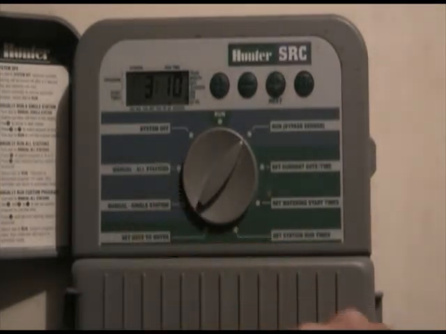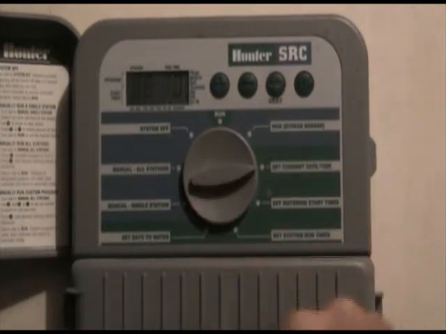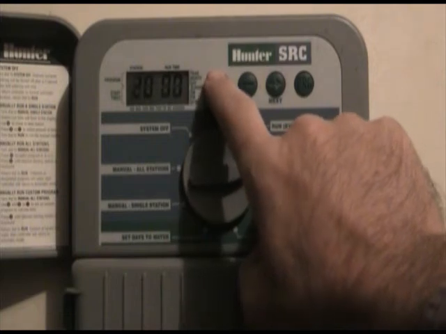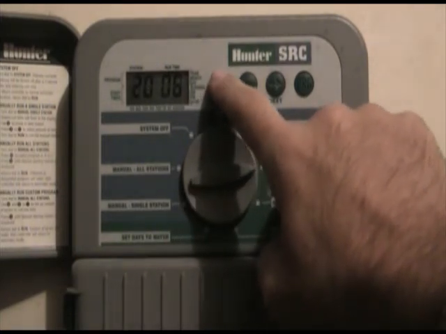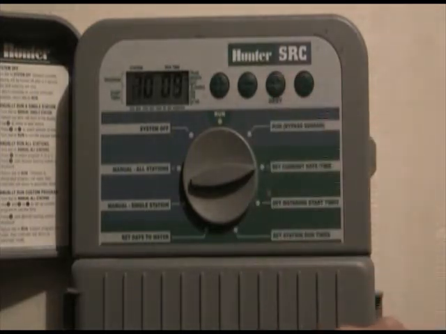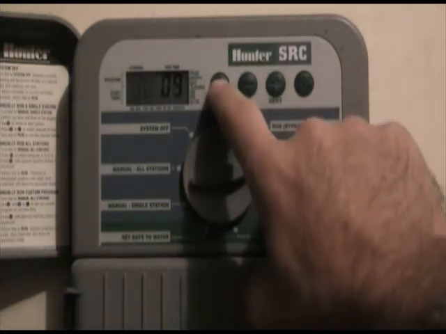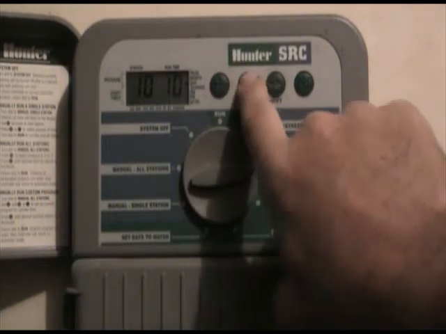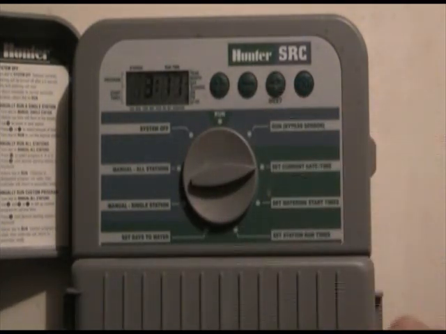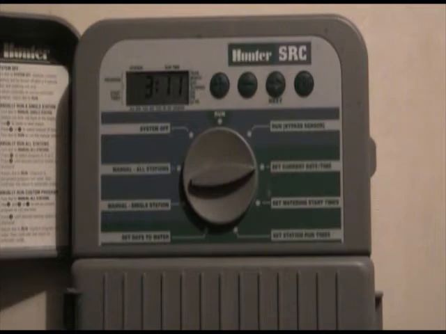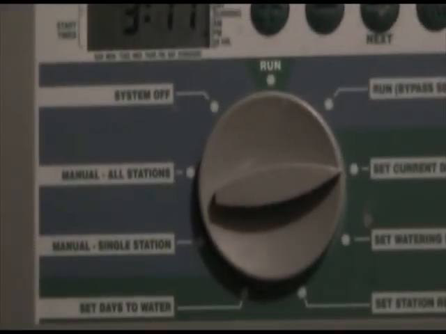And then system off. So what we'll do is we'll set this current date and time and year. So right now it's telling me it's 2010. So if I go up to 2010, to go to the next, I hit next. It's telling me it's the 10th month. It's a plus or a minus, whatever changes it. And it's the 9th day, plus or minus, changes it. Next. In this case, it's 3/11. And I hope you can see this. It's really hard to even see it. I'm going to zoom in here.